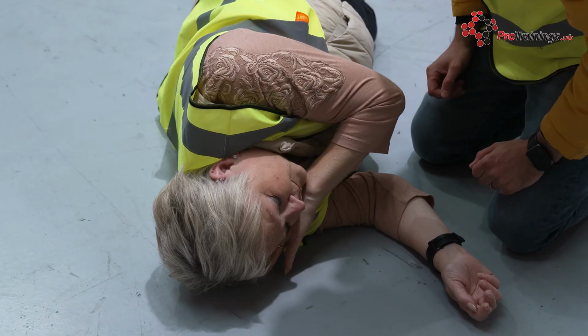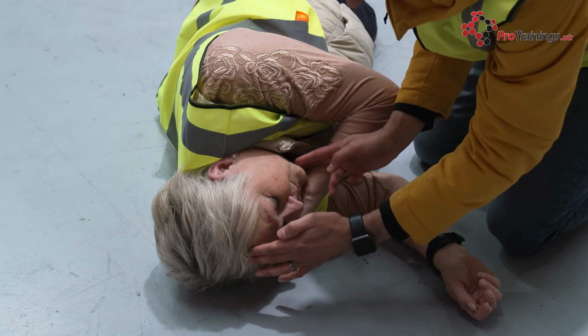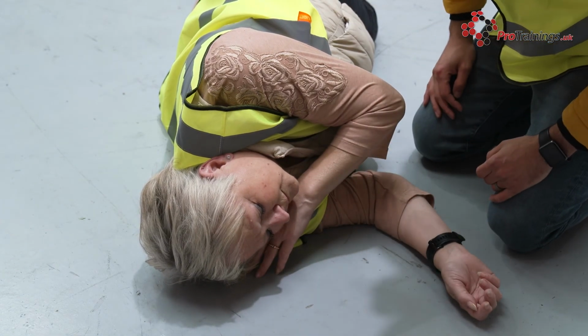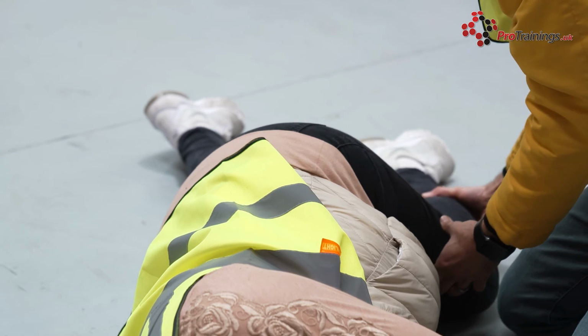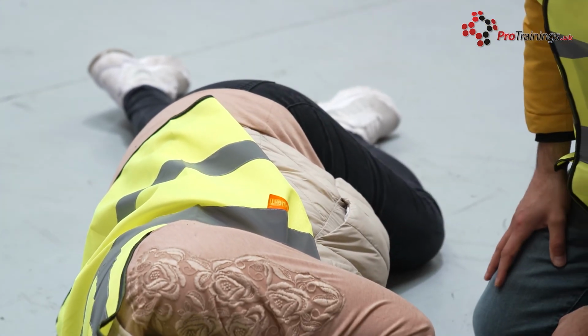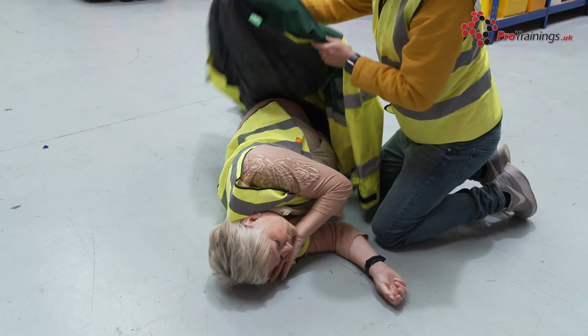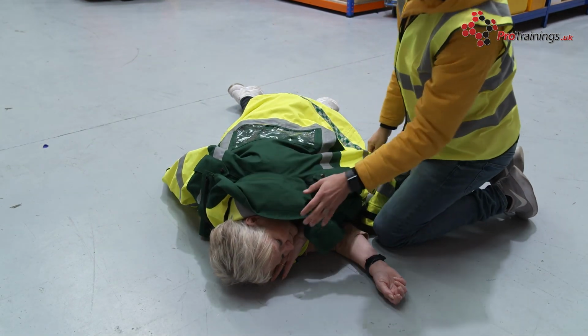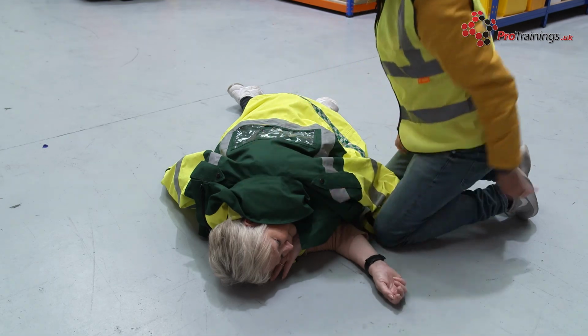Check the airway is open, and if not, tilt the head back further to make sure that they can breathe correctly. Tidy their legs so that it supports them and it makes them stay on their side. From this point, your role as a first aider is to keep the patient comfortable and warm. Remember to speak to the patient and monitor them at all times to make sure they're still breathing.